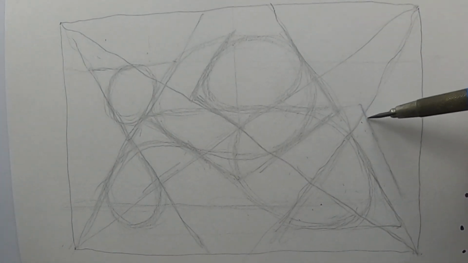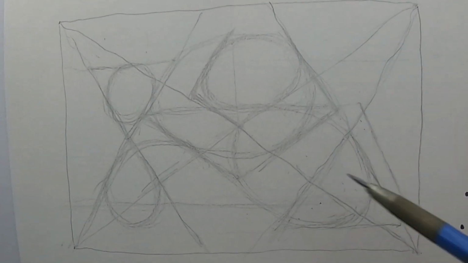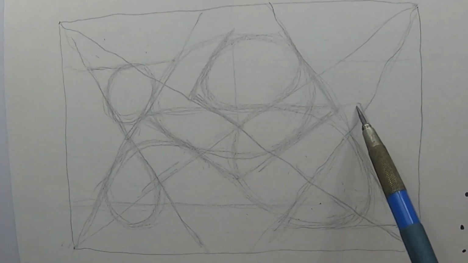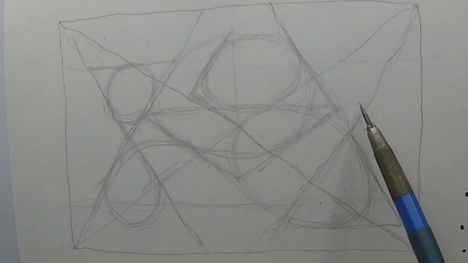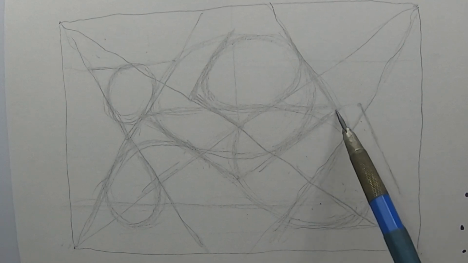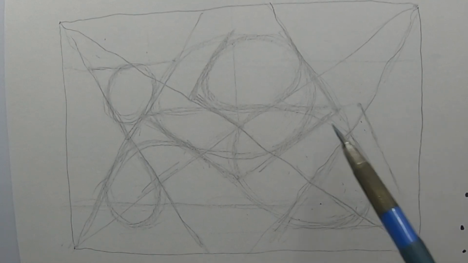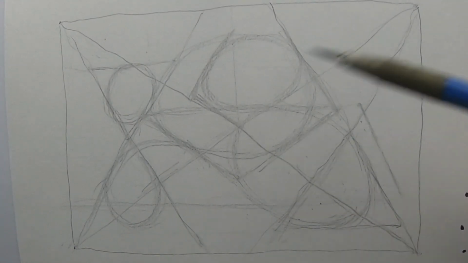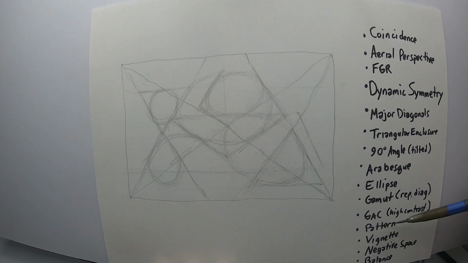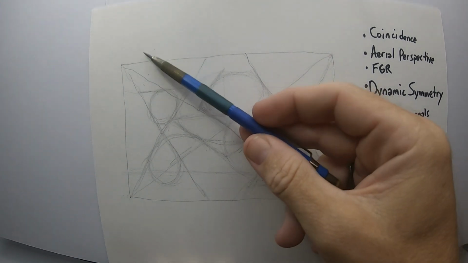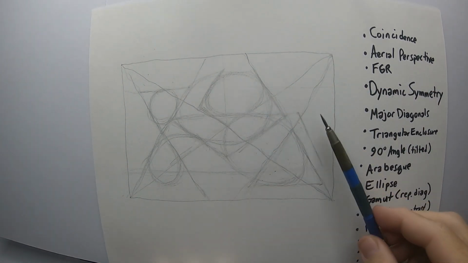So if we're putting effort in to making these design techniques and that's a specific coincidence, we want to make sure we add a little contrast there and a contrast here, so we keep that coincidence as we render, which is the next step. So gamut, and then we've got GAC, that's part of the rendering process. Pattern is also part of the rendering process. Vignette is as well. So we're looking at negative space right now.